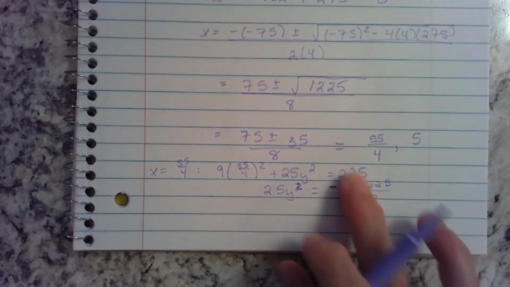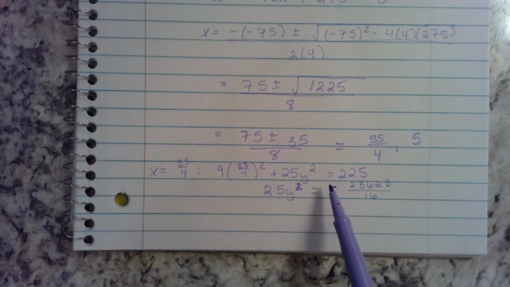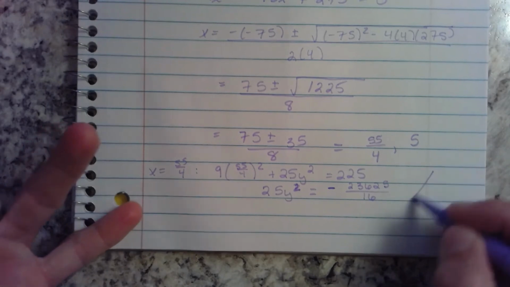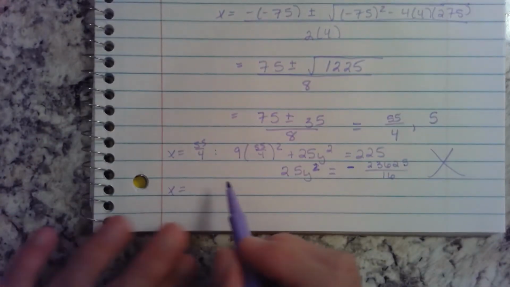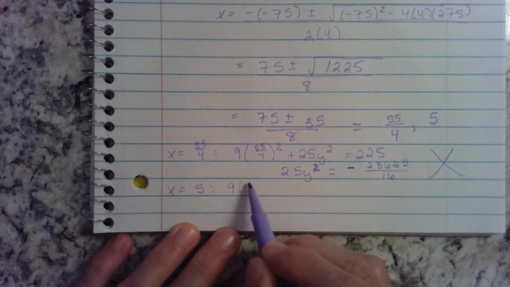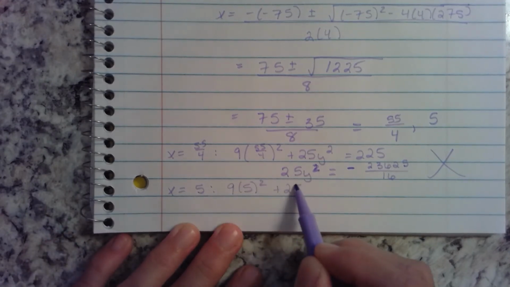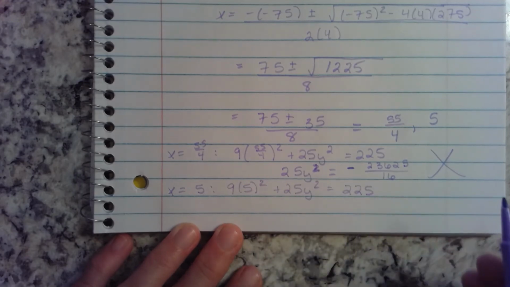So we know that this particular solution where x is 55 over 4 doesn't work because we're going to get an imaginary solution. So we don't want this one. So let's try when x is equal to a positive 5. So we have 9 times 5 squared plus 25y squared equals 225.